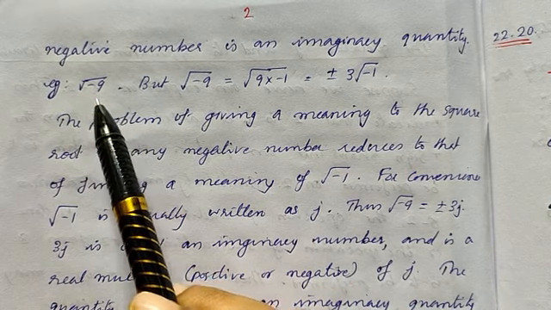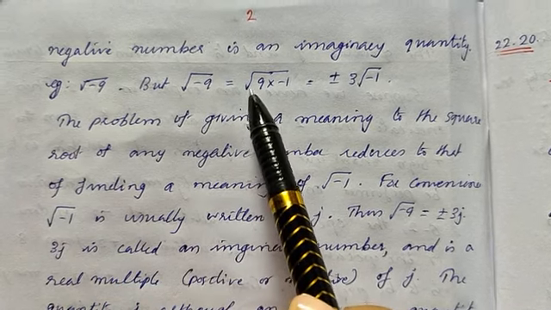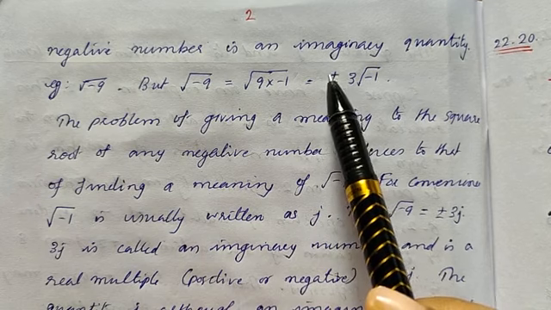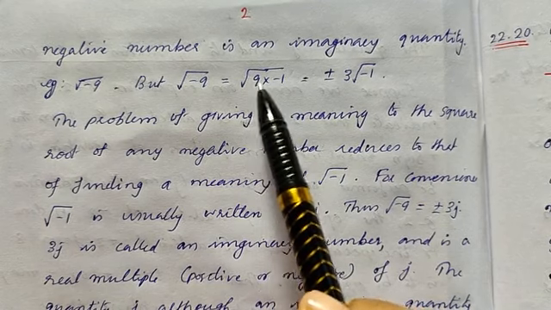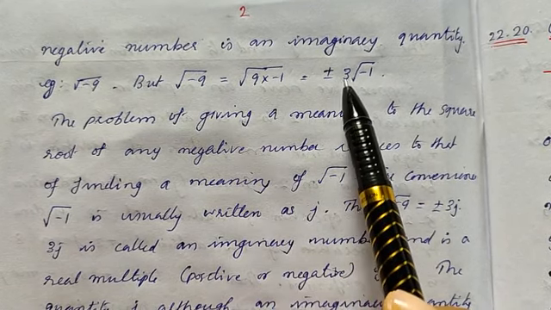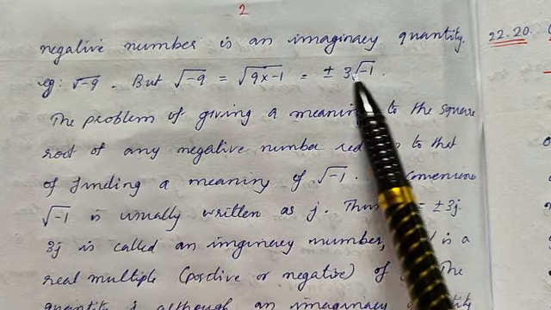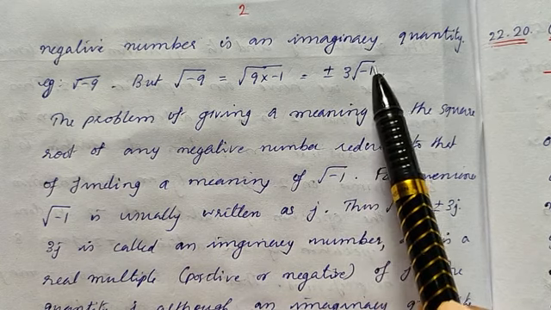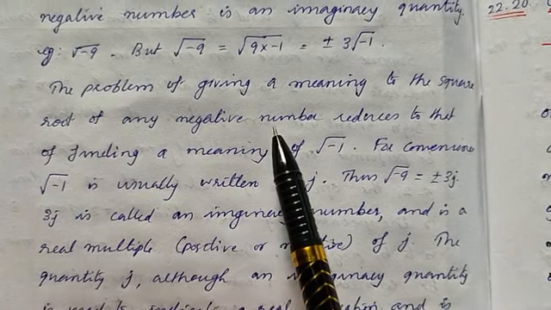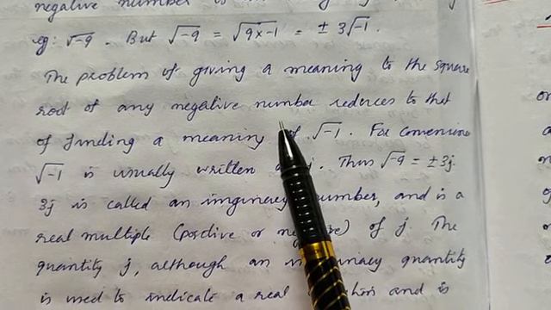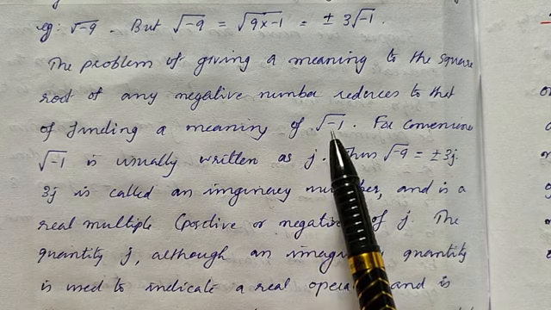Take the square root of minus 9. Here the imaginary part is minus 9, so that can be represented as square root of 9 into minus 1, which will be plus or minus 3 square root of minus 1, because we can take the 9 out of the square root. So the square root of minus 9 can be represented as plus or minus 3 square root of minus 1. The problem of giving a meaning to the square root of any negative number reduces to that of finding a meaning for the square root of minus 1.